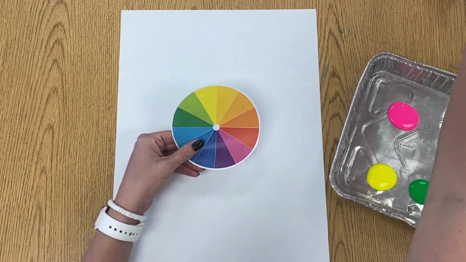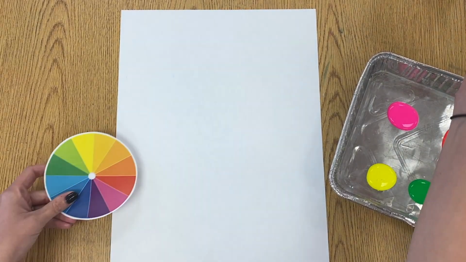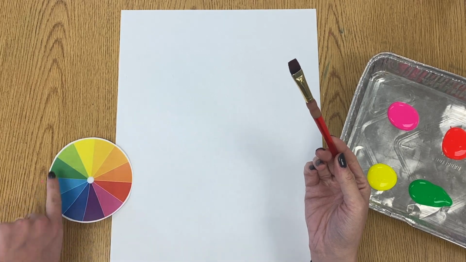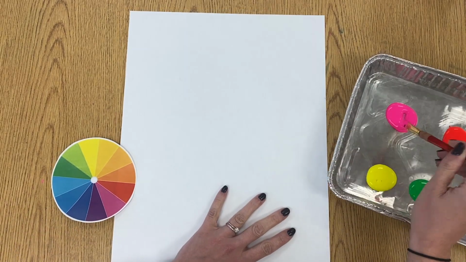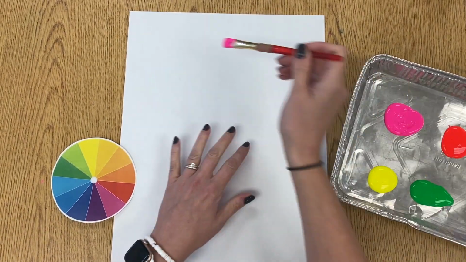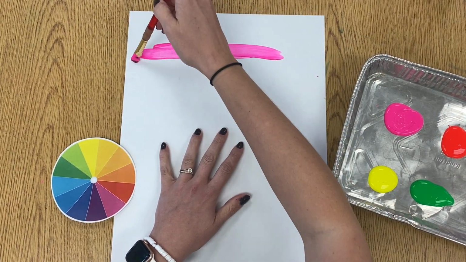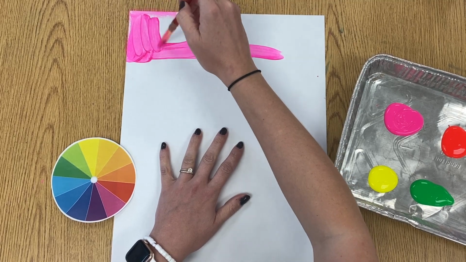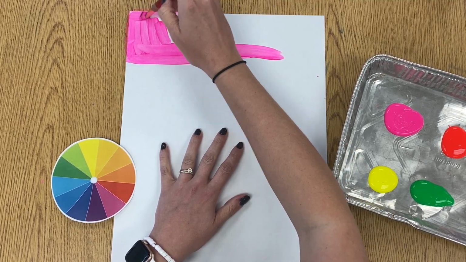So when you're painting, you always want to make sure that the colors that you choose that are touching are analogous to each other. So if I start with pink at the top of my paper, I'm going to paint a pink stripe, and I'm going to go all the way to the edges.